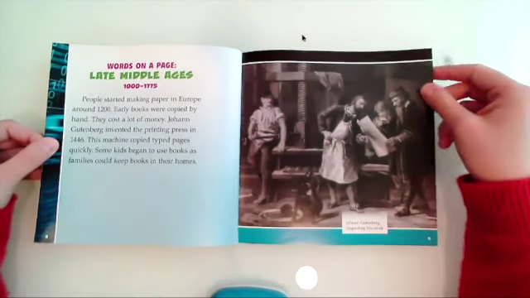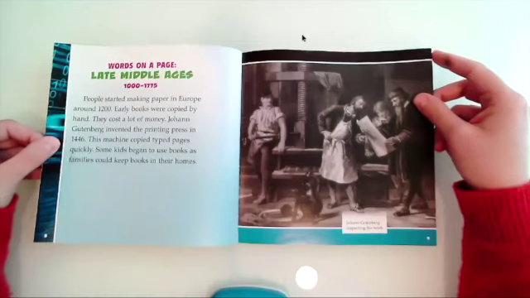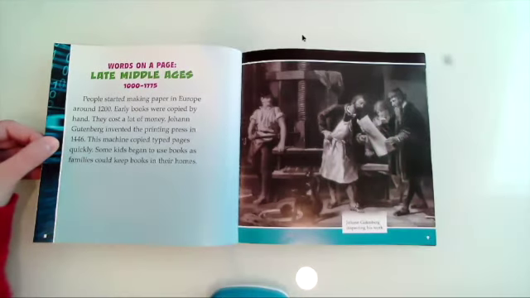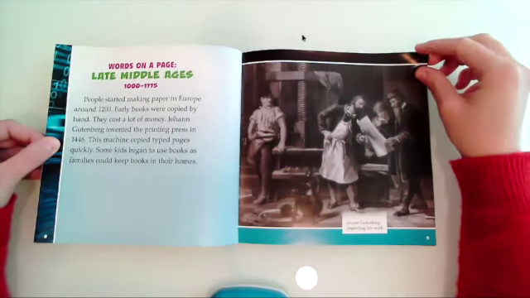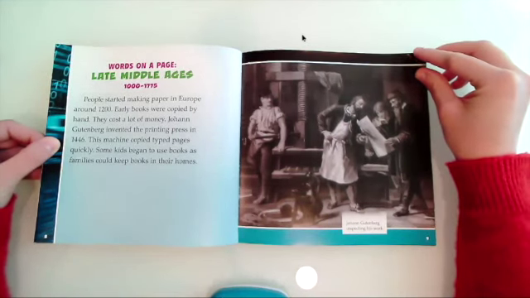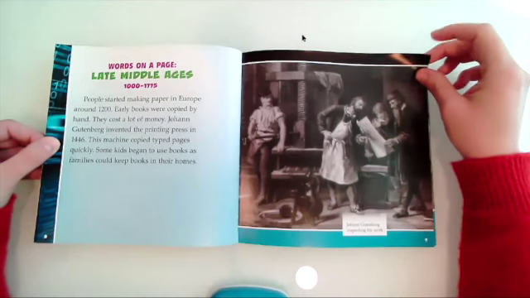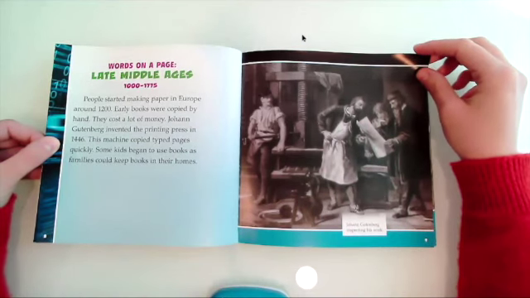Then people started making paper in Europe around 1200. Early books were copied by hand. They cost a lot of money. Johann Gutenberg invented the printing press in 1446. This machine copied typed pages quickly. Some kids began to use books as families could keep books in their homes.